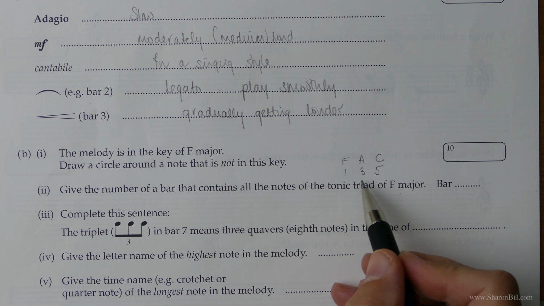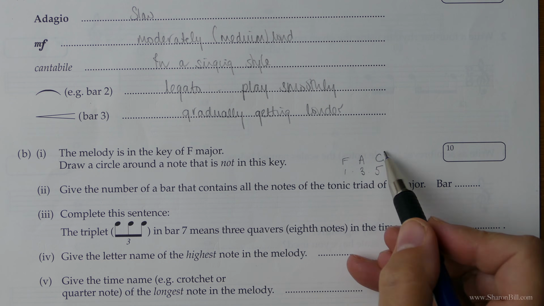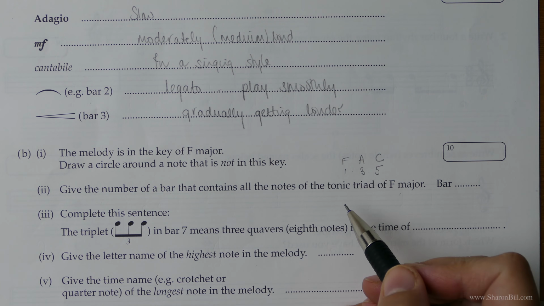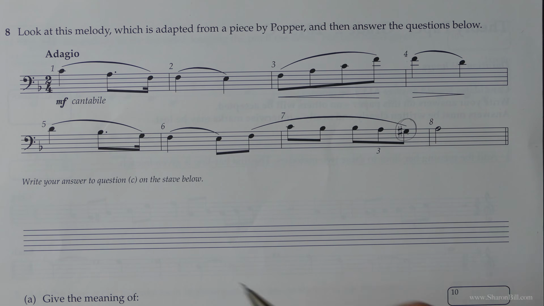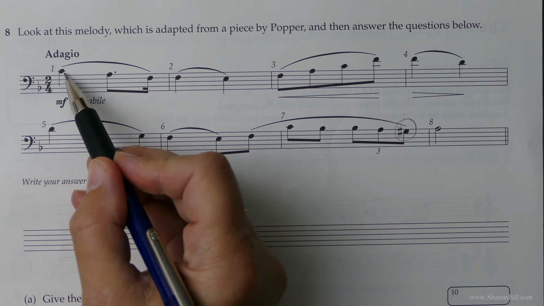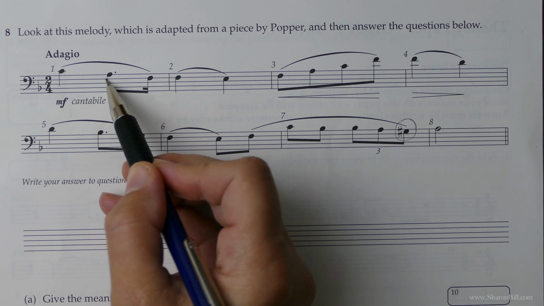So it's got all of those notes. It may well have other notes, but as long as it's got all of those notes, and it doesn't necessarily have to be in that order. So let's have a look. Remember, we're in the bass clef. So that's a C, an A and an F.